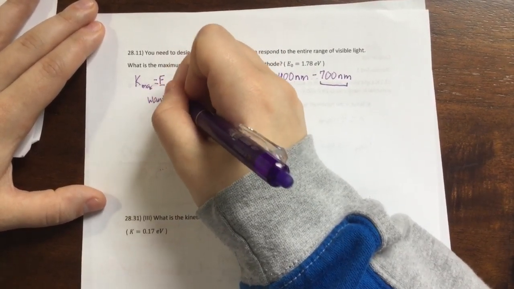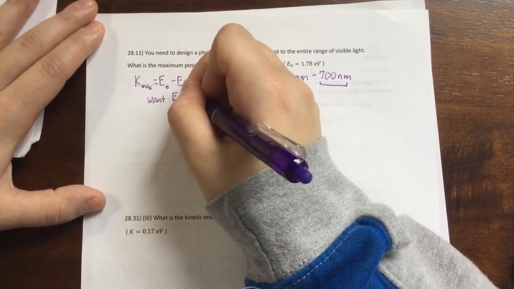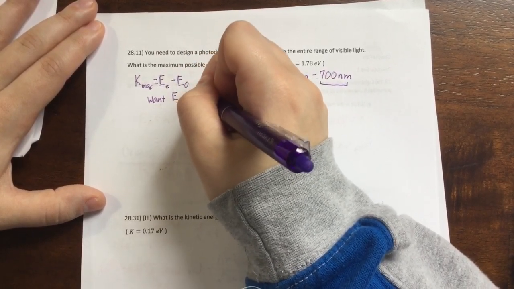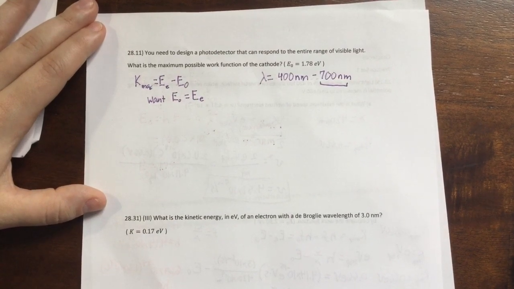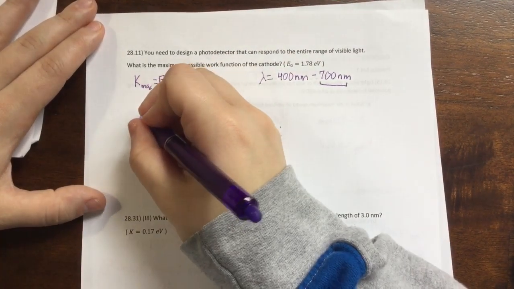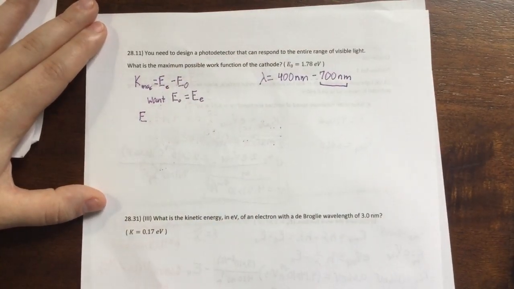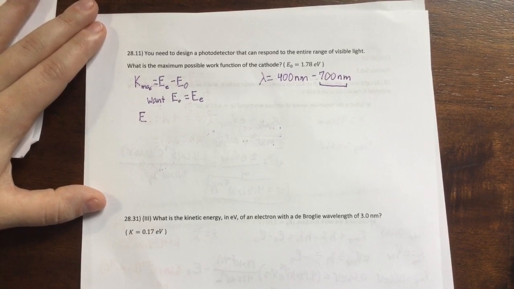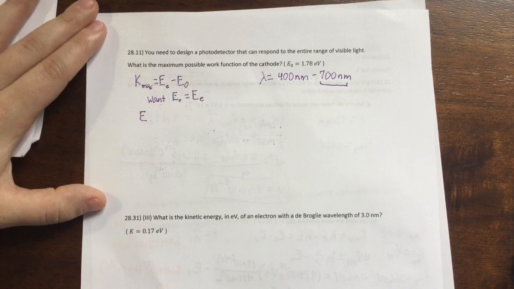So we want E0 to equal EE. So let's start by finding out how much energy is given to an electron when it's hit with red light.